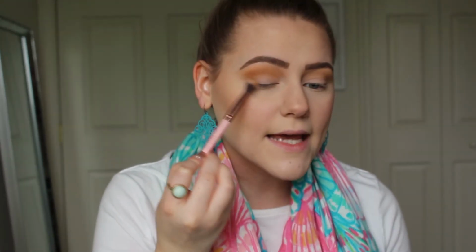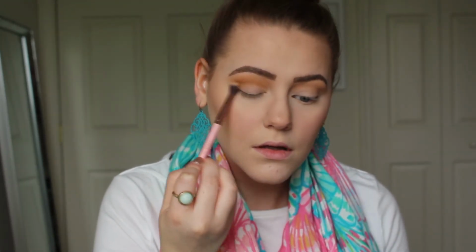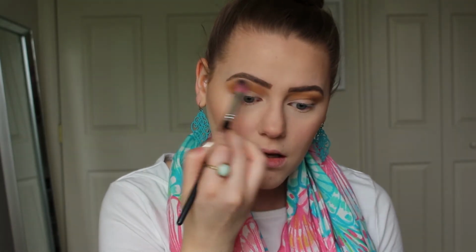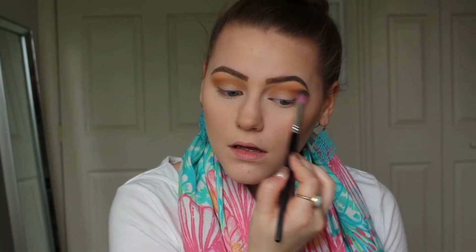And then I worked that down into the outer V. Going back in with that Sedona Lace blending brush and back into Creamsicle, I'm just going to blend everything together a little bit.